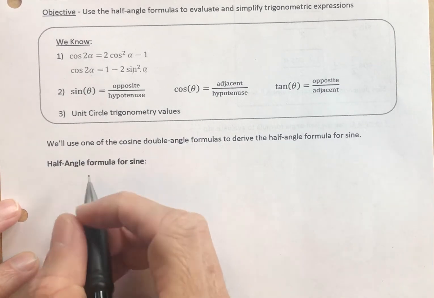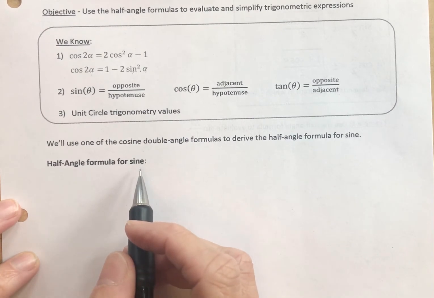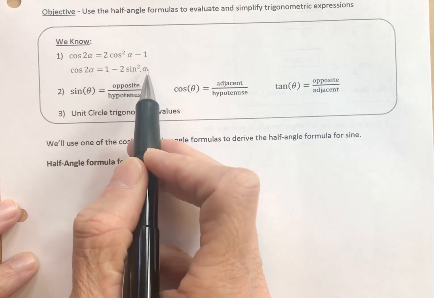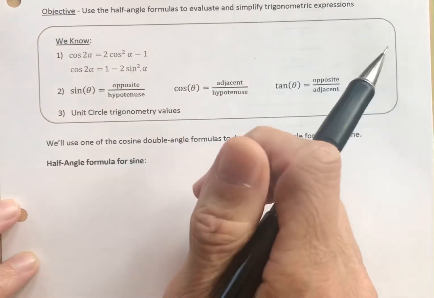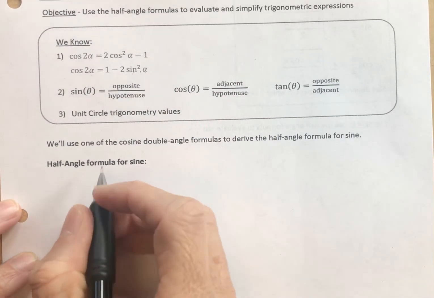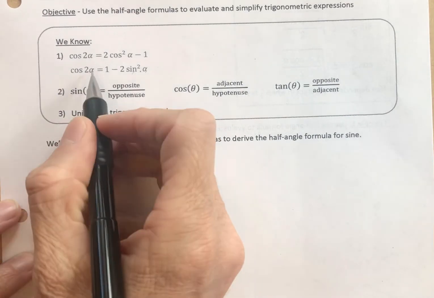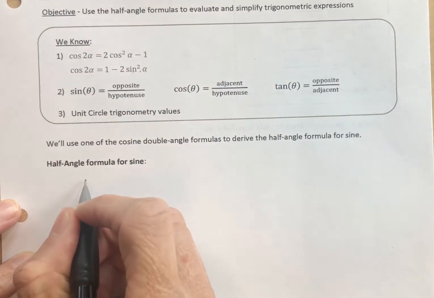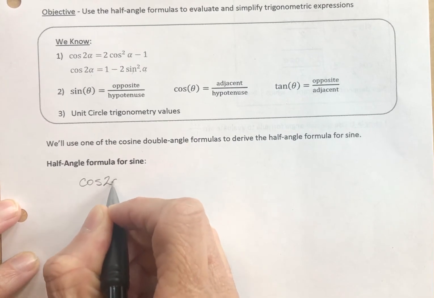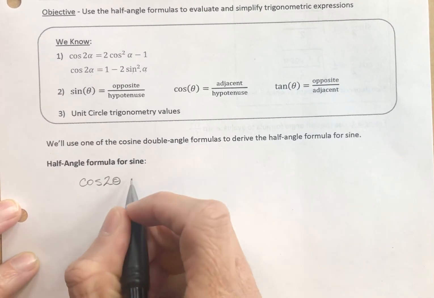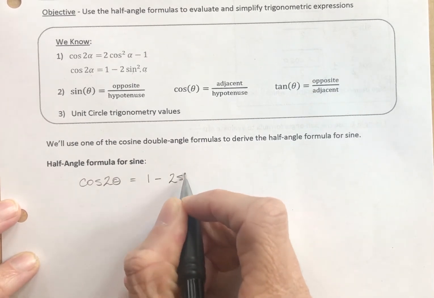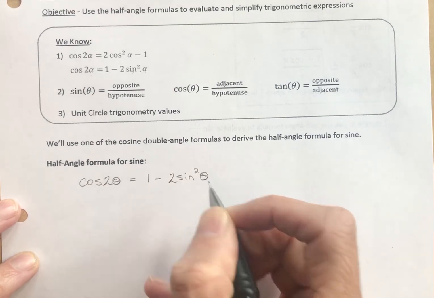So let's take the double angle formula for the cosine. Let's take this one, 1 minus 2 sine of alpha squared. Okay, so as opposed to using alpha, I'm going to use theta, and you'll see why in just a minute. It's the same formula. The cosine of twice an angle is equal to 1 minus 2 times the sine of an angle squared.